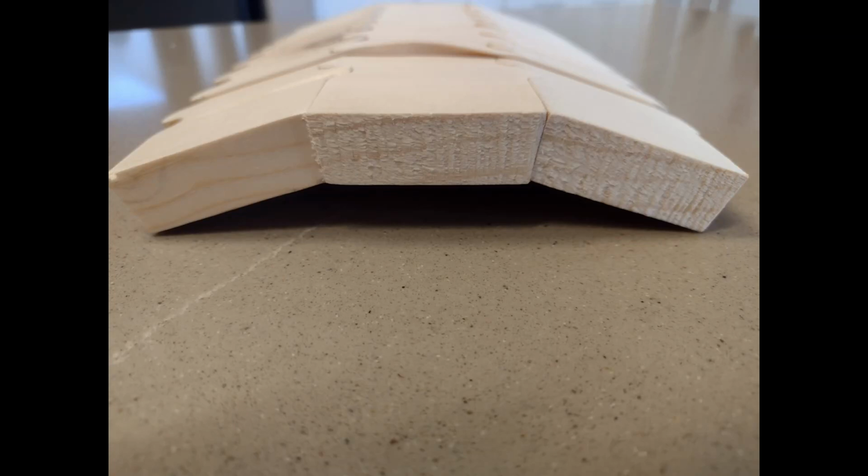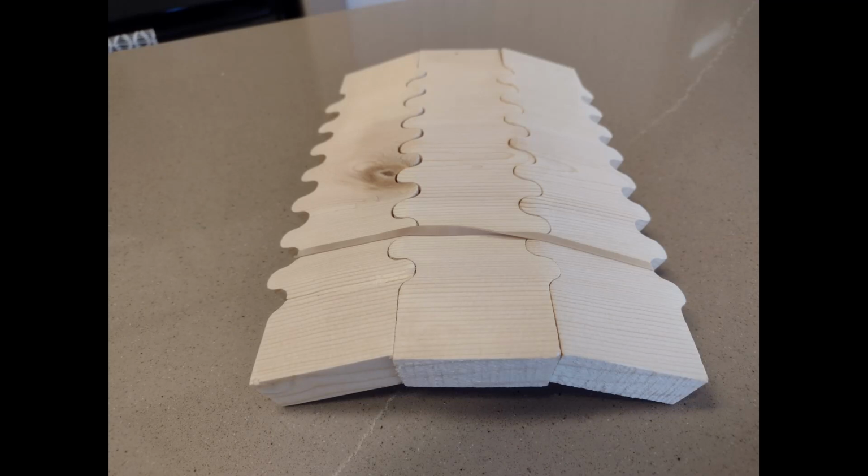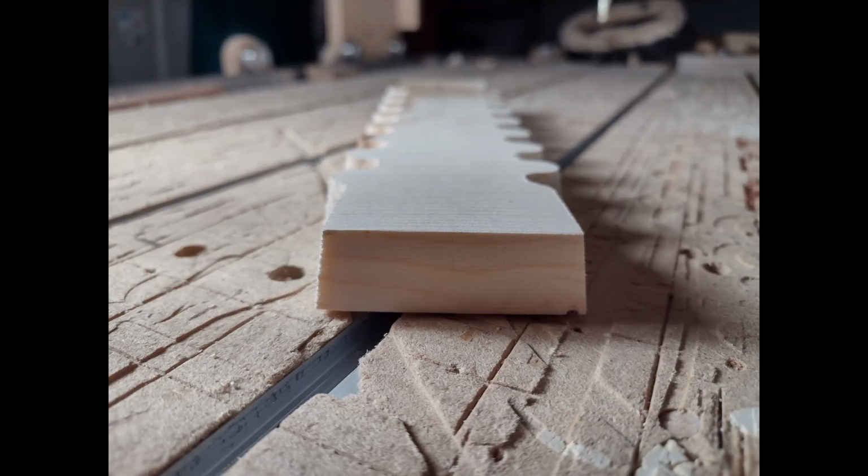Hey, this is Rob, and I went down the rabbit hole again. And I mean way down the rabbit hole. I'm trying to make wavy staves. So the first question is, what is a stave? You already know what wavy means.